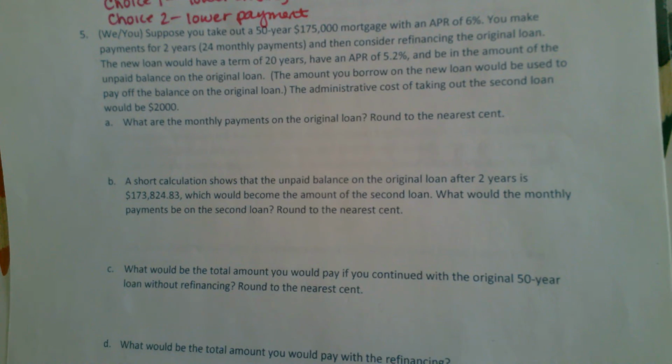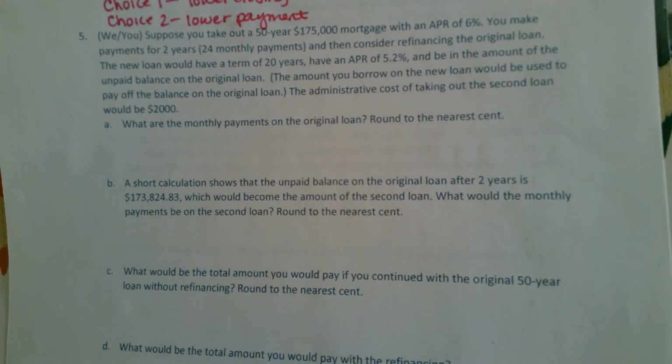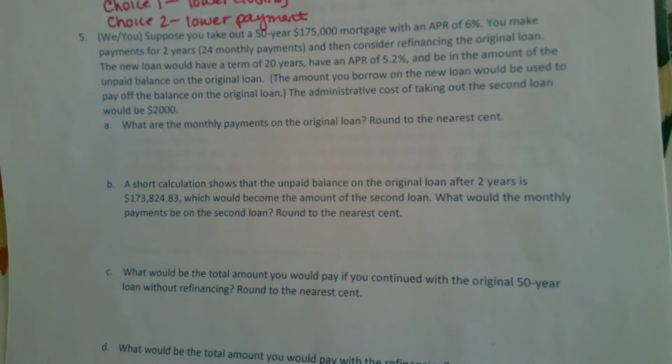Okay. Part 5, we're going to do partly you, partly me. So suppose you take out a 50-year, $175,000 mortgage with an APR of 6%. You make payments for 2 years, which is 24 monthly payments, and then consider refinancing the original loan. The new loan would have a term of 20 years, have an APR of 5.2%, and be in the amount of the unpaid balance on the original loan. That is, the amount you borrow on the new loan would be used to pay off the balance on the original loan. The administrative cost of taking out the second loan would be $2,000.